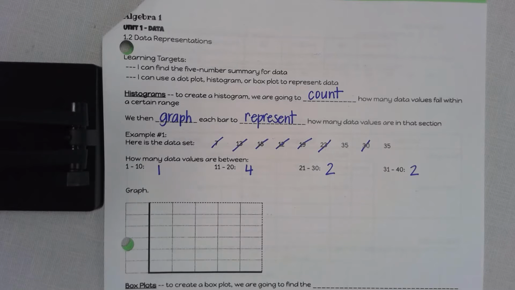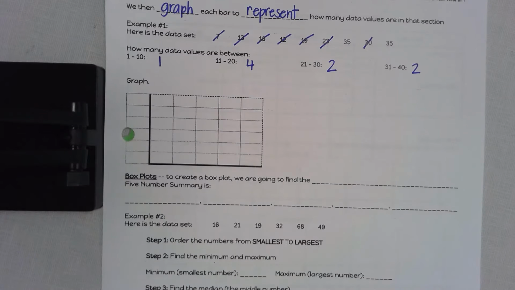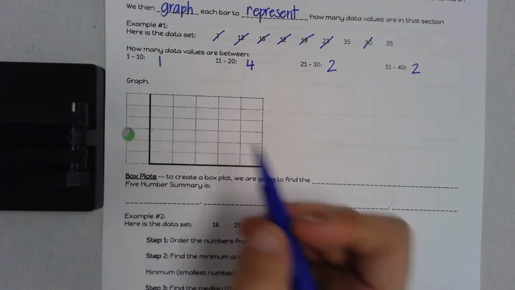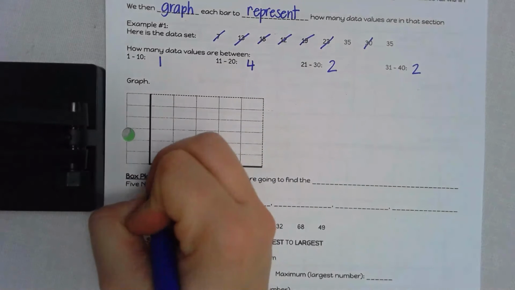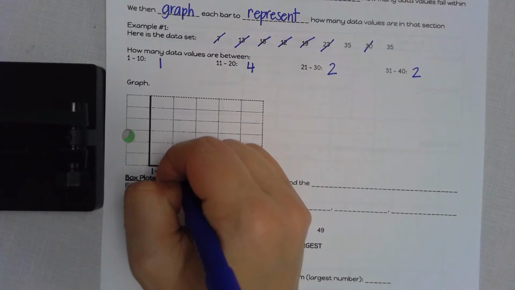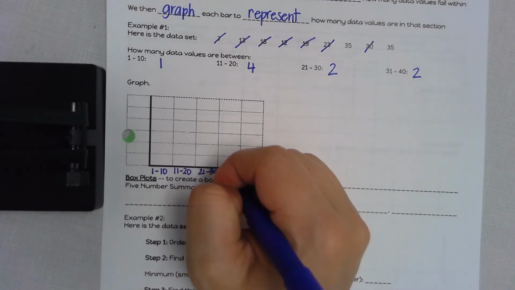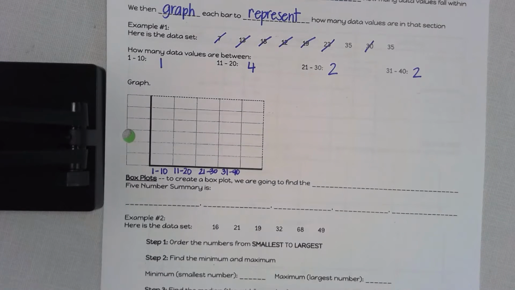So, here's how you make a histogram, though. Your graph is going to look something like this. What you need to do is you need to label each of the bars. So this first one is between 1 and 10. So label it just like that. That first section, 1 and 10. 11 to 20. 21 to 30. 31 to 40. So I'm going to label it like that. We good?